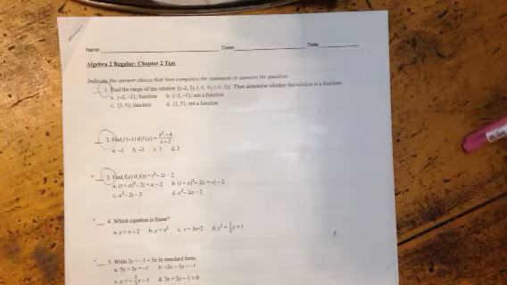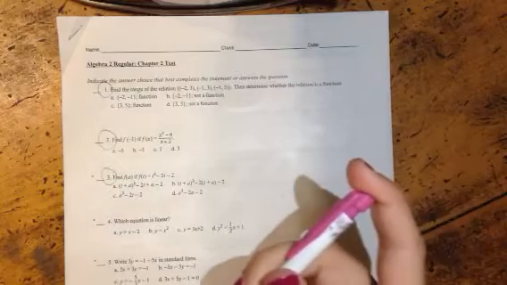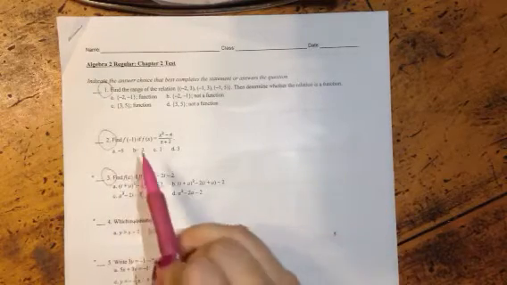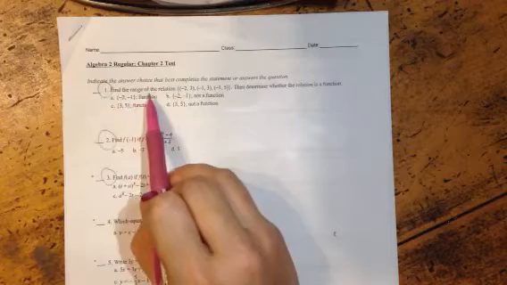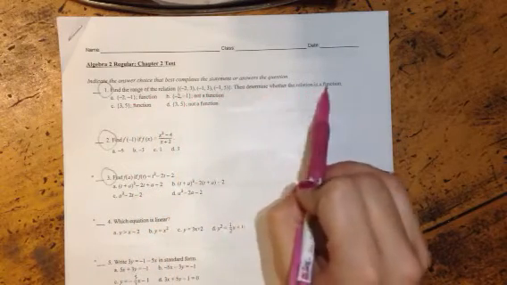Alright, good evening. So I'm going to go over the Algebra 2 Chapter 2 test to get ready for your retest. So the first one I'm going to go over is number 1. It says find the range of the relation (-2, 3), (-1, 3), (-1, 5). Then determine whether the relation is a function.